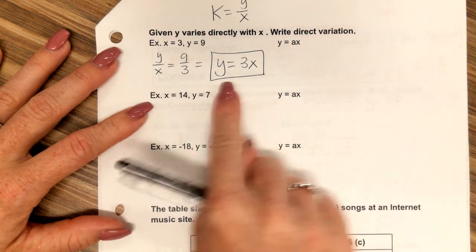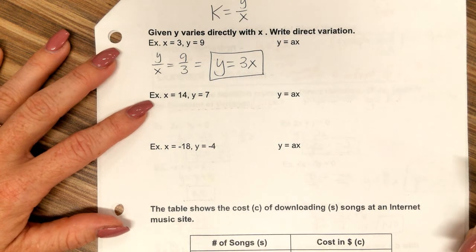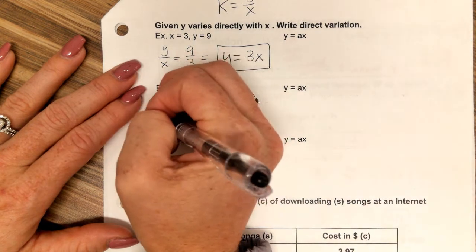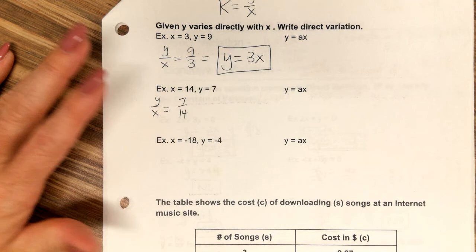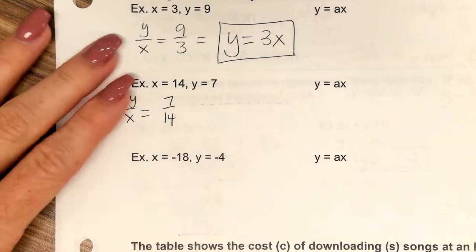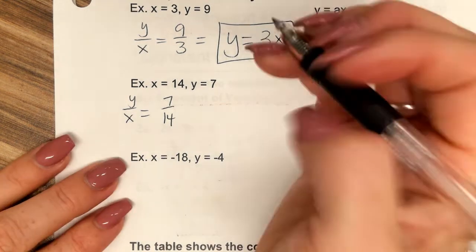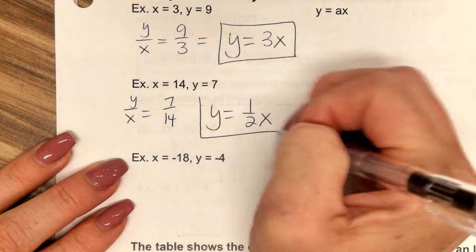Could I use this equation to solve for another number? Yes. The next one, y divided by x is 7 over 14. Why did I not do 14 over 7? Because I'm not doing x divided by y, I'm doing y divided by x. I need to simplify that, yes? Which is 1/2. So y equals 1/2 x.